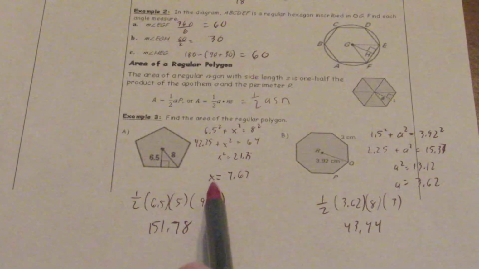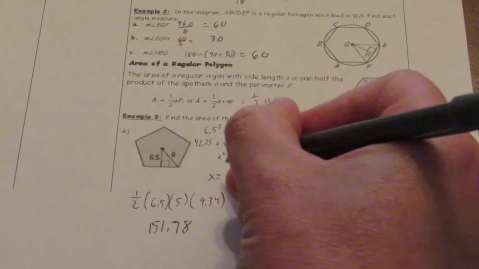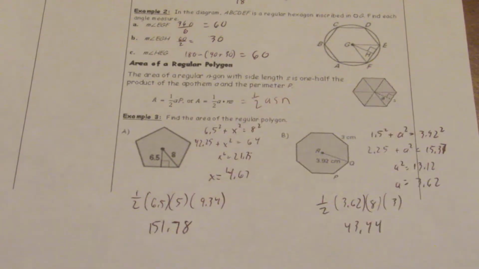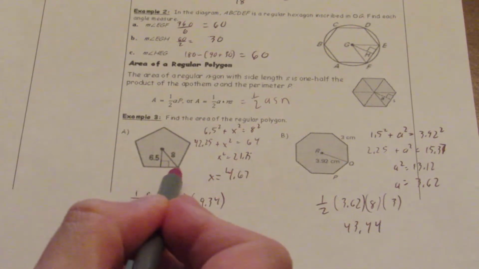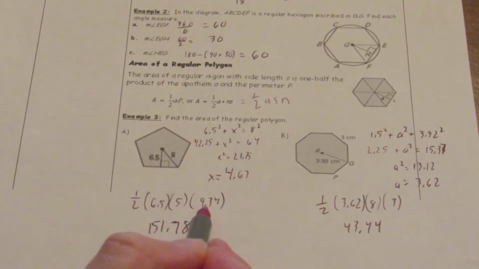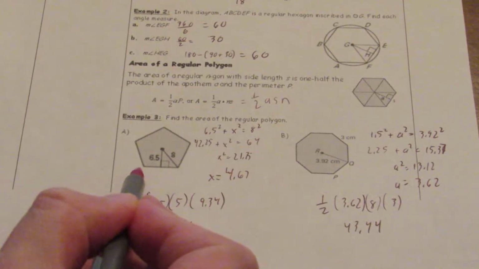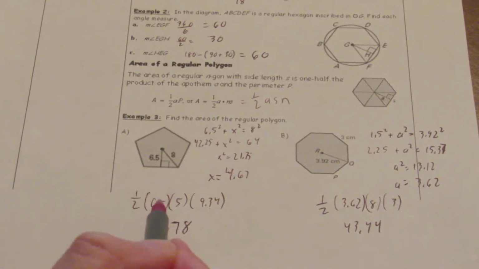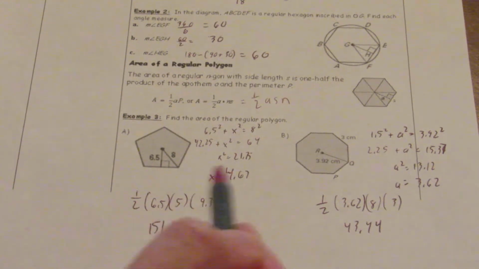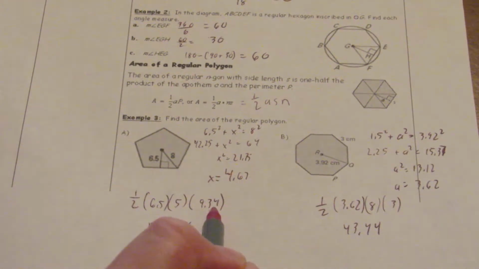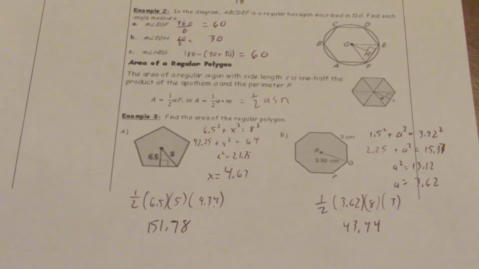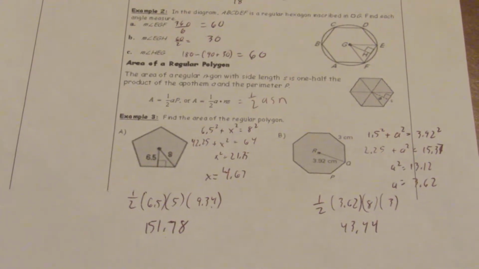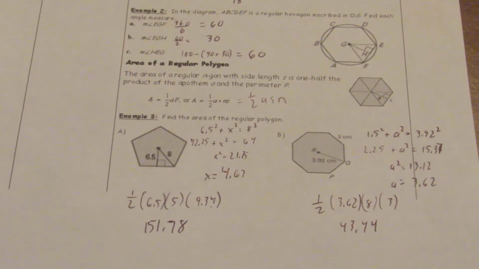Solve that out. I get x is 4.67. But x is just this part, so I need to double that to get 9.34 for the side length. So I have 1/2 my apothem, my number of sides, and my side length. And then this is my area, 151.78.